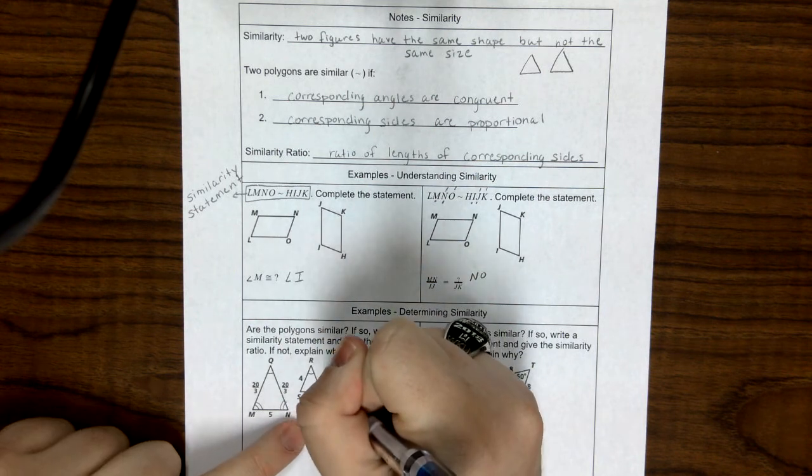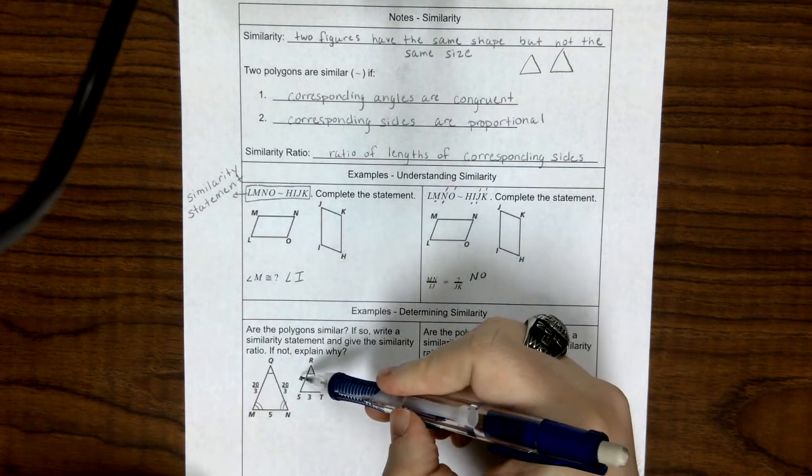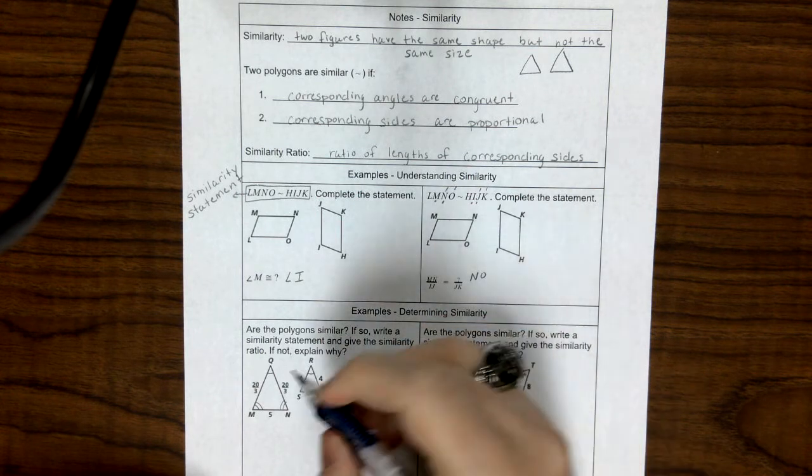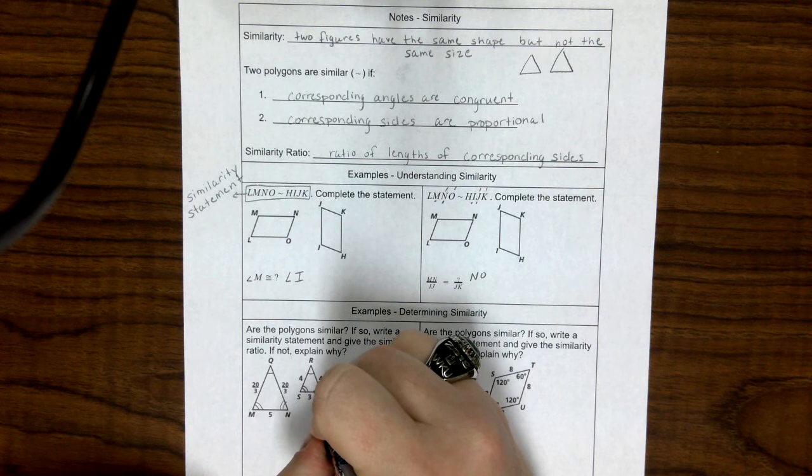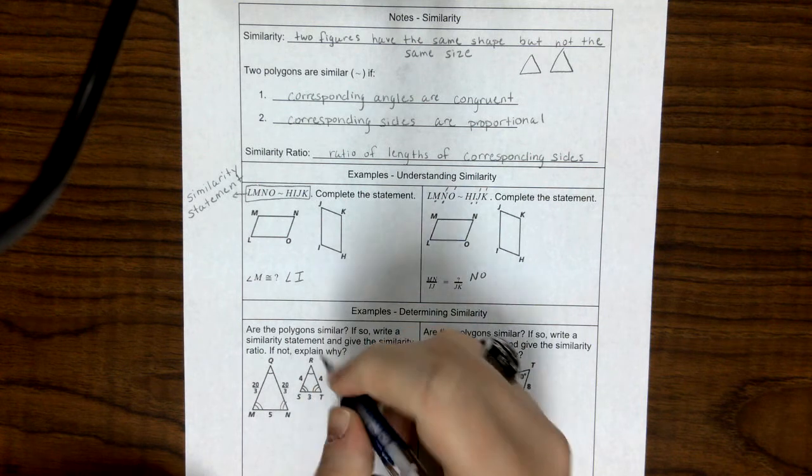And then on the smaller triangle, notice that I have two sides that are 4 units long, and so I can say those angles across from those 4s are also congruent.